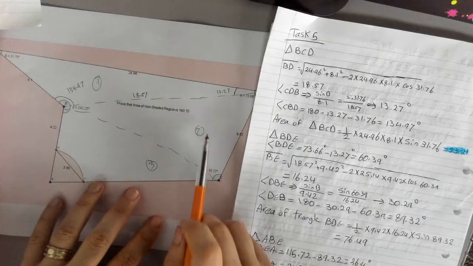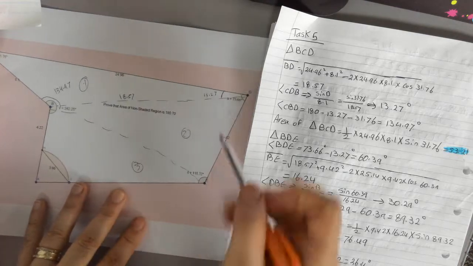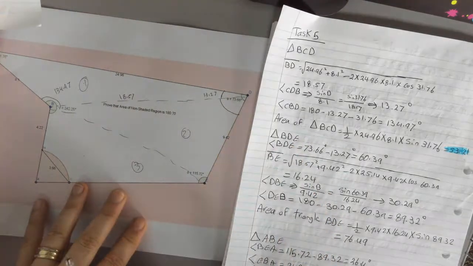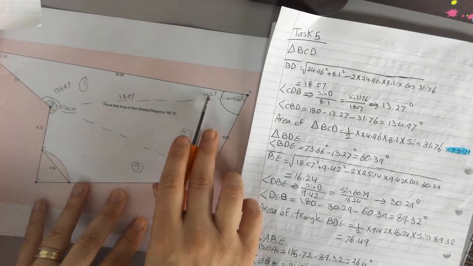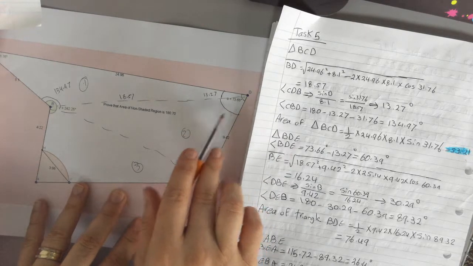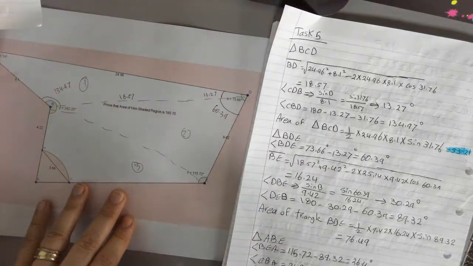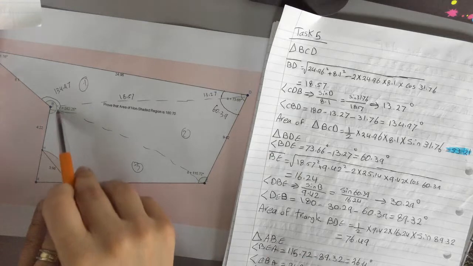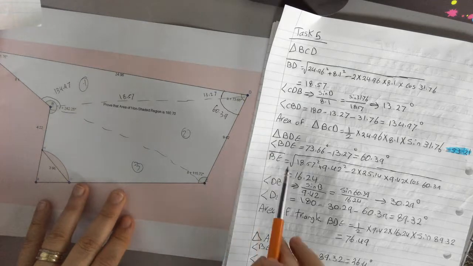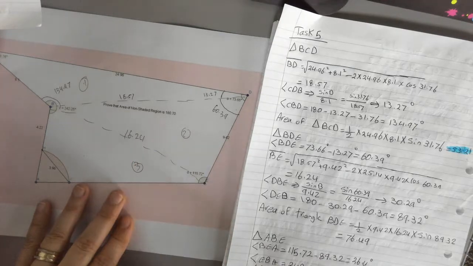Now the next triangle that I will use, this one here, I've got already this side because I've calculated. I can calculate this angle here by taking away 13.27 from 73.66. So I will end up with 60.39. And then I can calculate this side length here using the cosine rule. So the answer is 16.24.